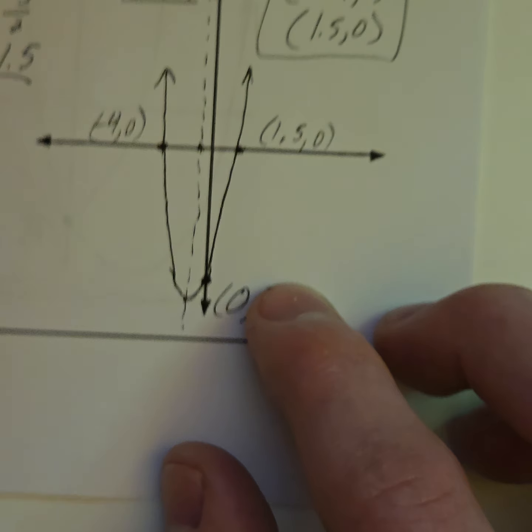Sorry, it's hard to write with the camera right there. Okay, so we got our x-intercepts is where y equals 0. Y-intercept is where x equals 0. All right, pause the video here. You're going to do the exact same steps that we did on the previous problem. Okay, pause and try to get that done.